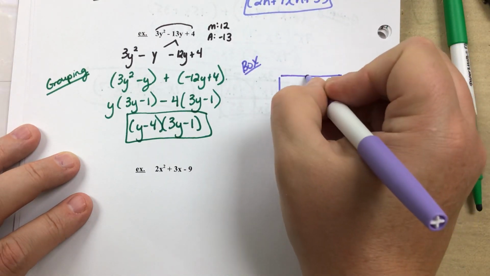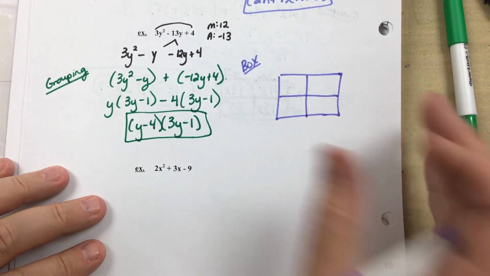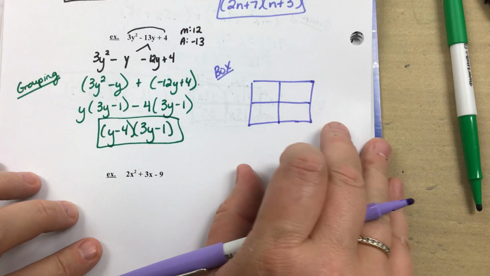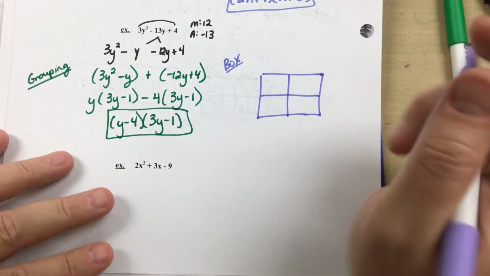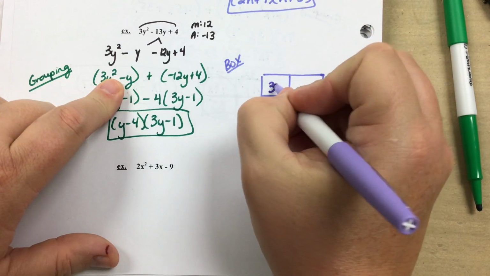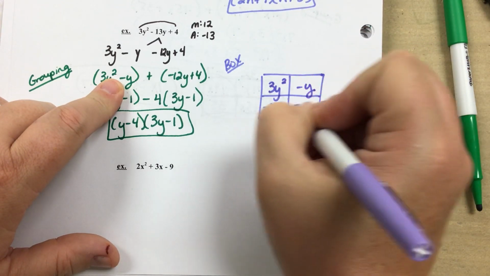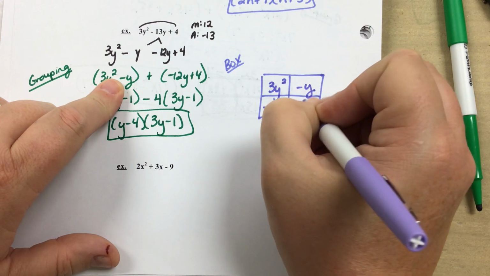Okay, so again, to do the box method as my other option, we're going to draw a box. And again, you're not going to do it both ways. You're going to pick the way that works best for you, but I'm not sure which way you use when you're watching the video, so I'm going to go through both. So again, I'm going to put each of these 4 terms in my box: 3y squared, a negative y, a negative 12y, and a positive 4.